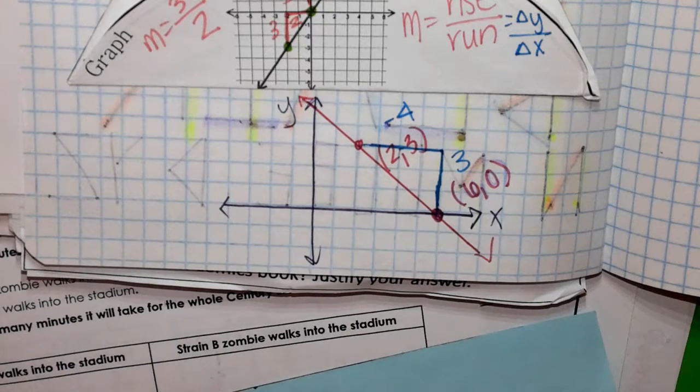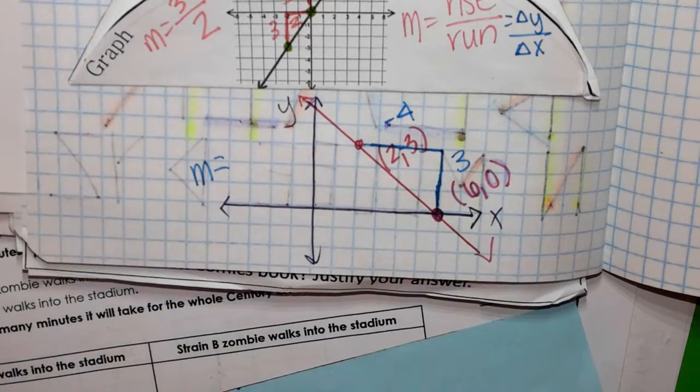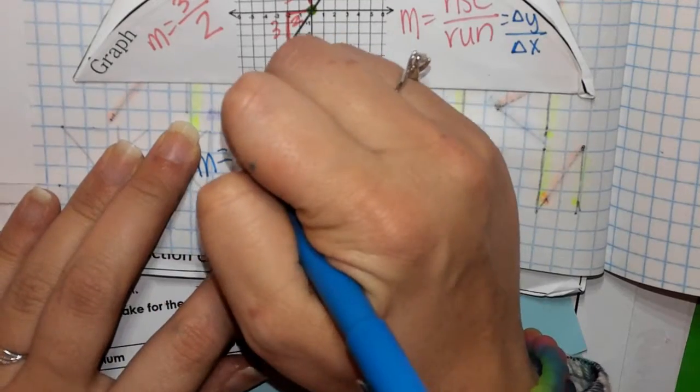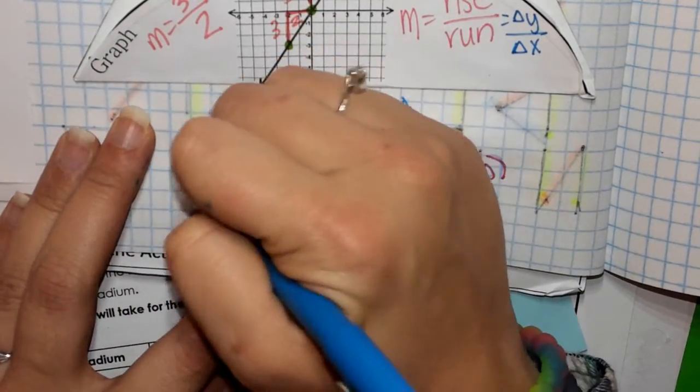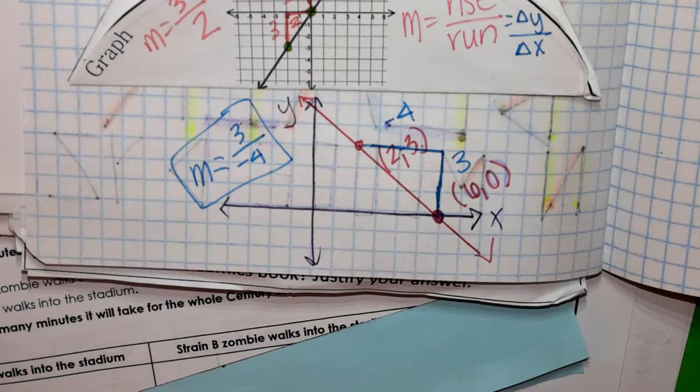So what would the slope of this line be? What's the rise? 3. And what's the run? So what's the slope? 3 divided by negative 4. Awesome. 3 divided by negative 4. And that's it. That's all you do.